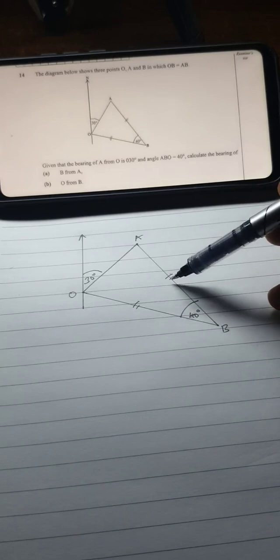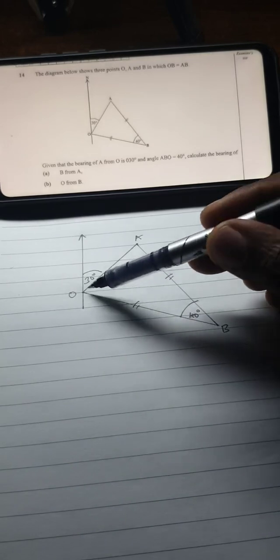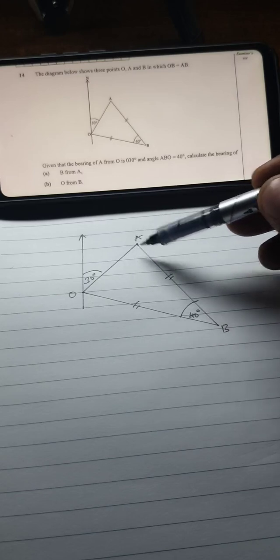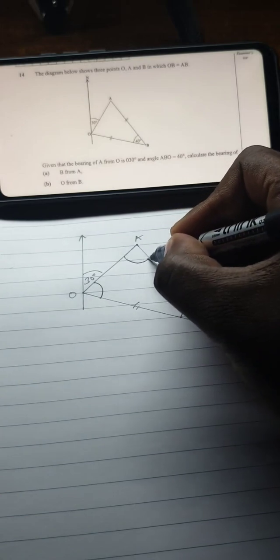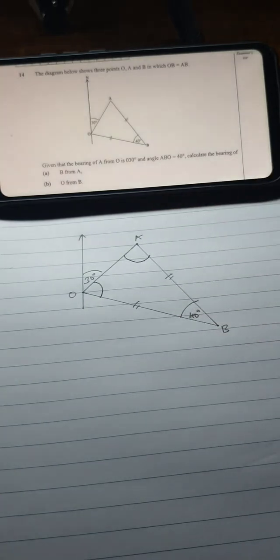They are not for decoration. They are telling you that OB and AB are equal in length. OB and AB are equal in length. So if OB and AB are equal in length, that means this angle right here and the angle right there are also equal. If OB and AB are equal, so are their angles.